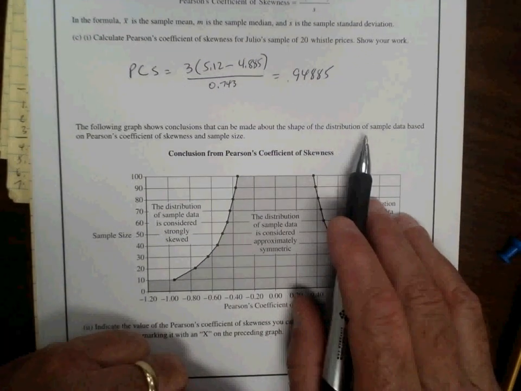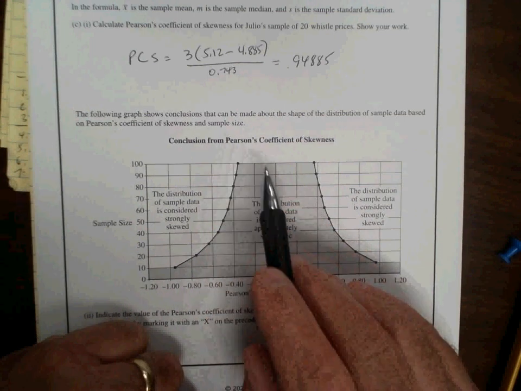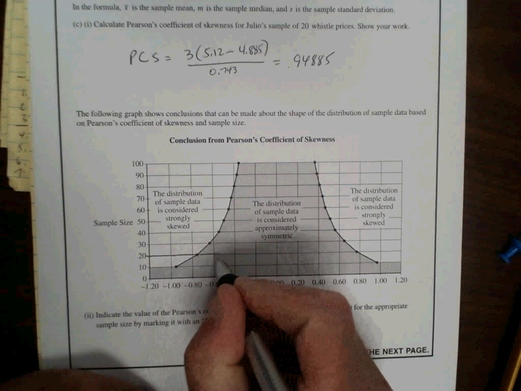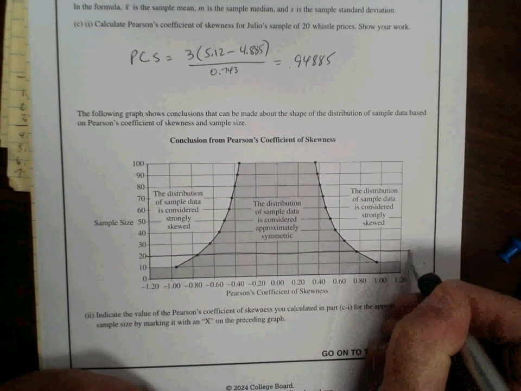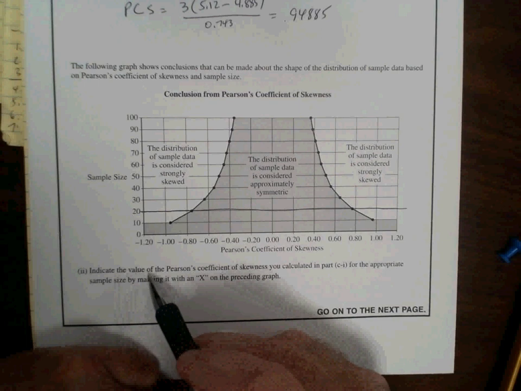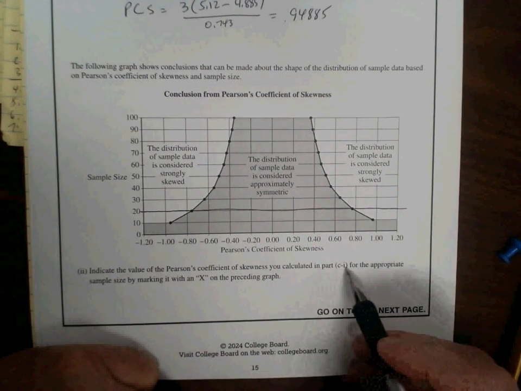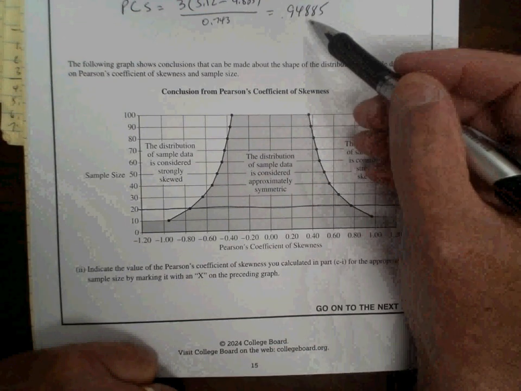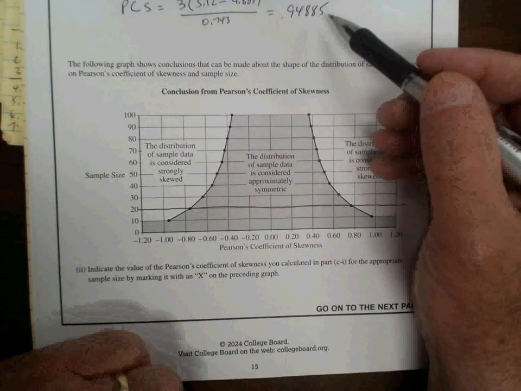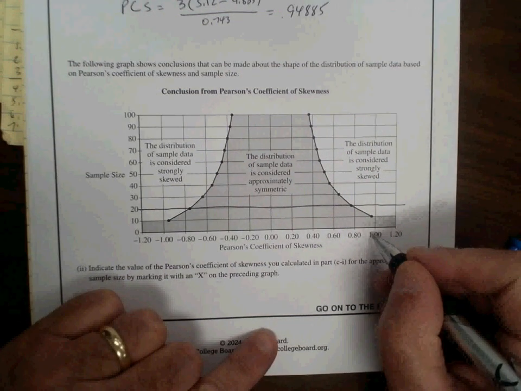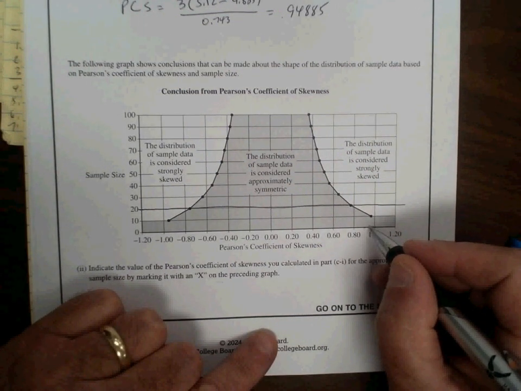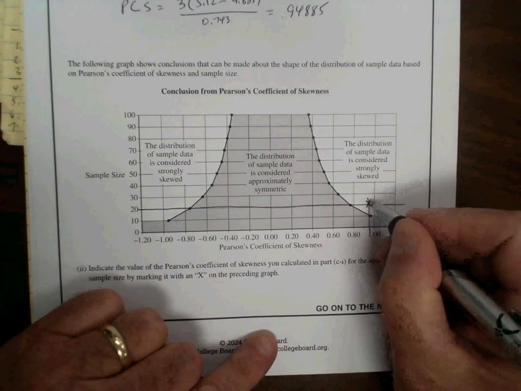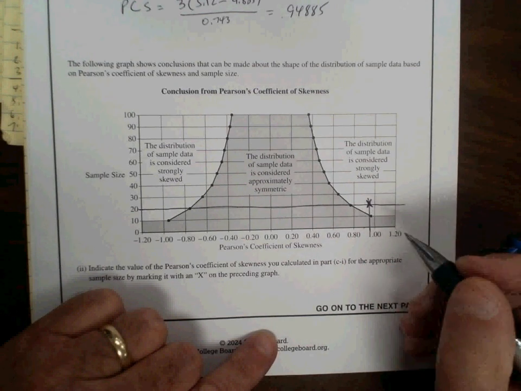The following graph shows conclusions that can be made about the shape of the distribution of sample data based on Pearson's coefficient of skewness and sample size. So sample size, ours was 20. Indicate the value of the Pearson's coefficient of skewness you calculated in part C1 for the appropriate sample size by marking an X on the preceding graph. So we got 0.94885, and that would be about right here. There would be our X.